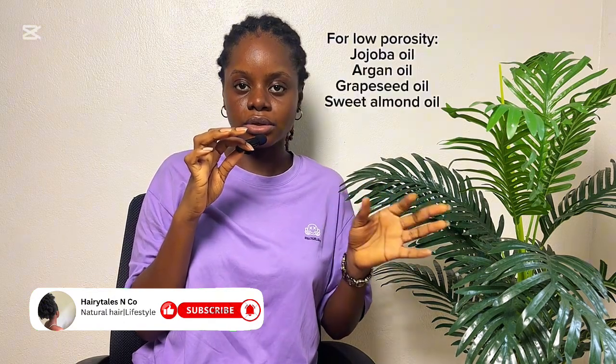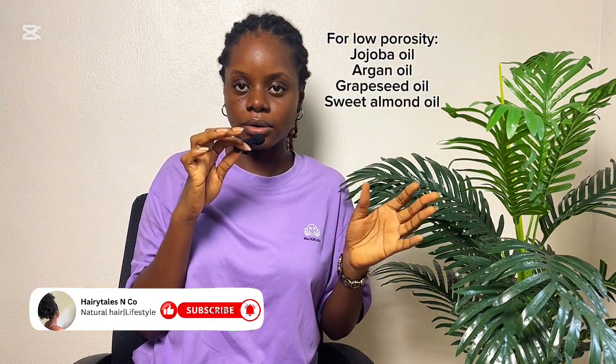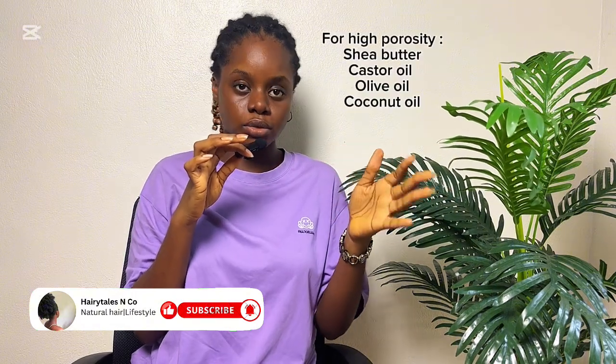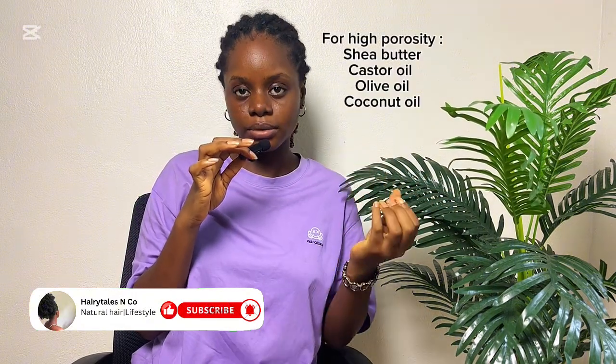So for low porosity hair, you should be leaning towards lightweight products, lightweight conditioners, lightweight oils like jojoba oil, argan oil, and other lightweight oils. Now for high porosity hair, you should be leaning towards shea butter and castor oil and the rest of other thick oils for your hair. Now for low porosity hair, if you must use shea butter on your hair, you should whip it to the lightest form that you can get.